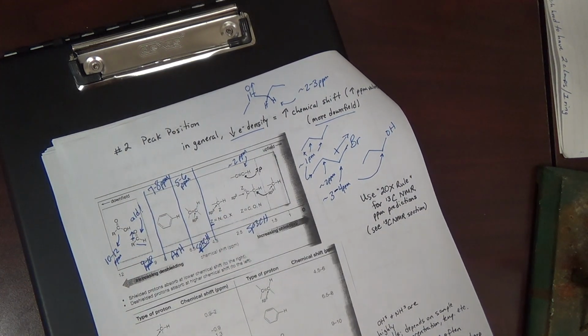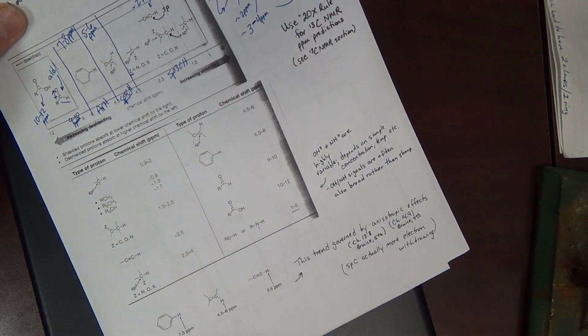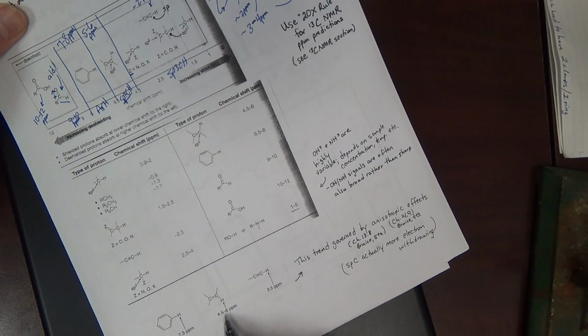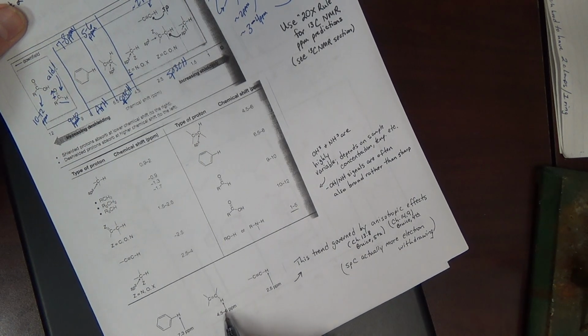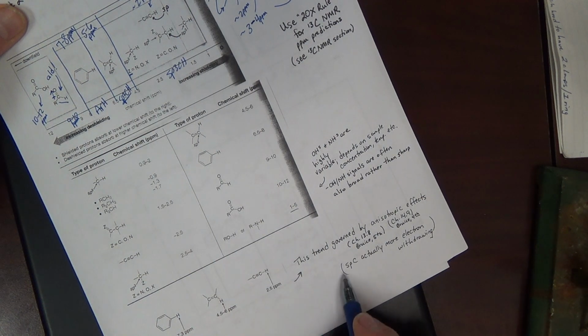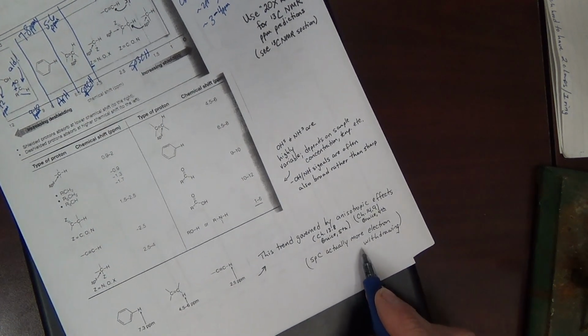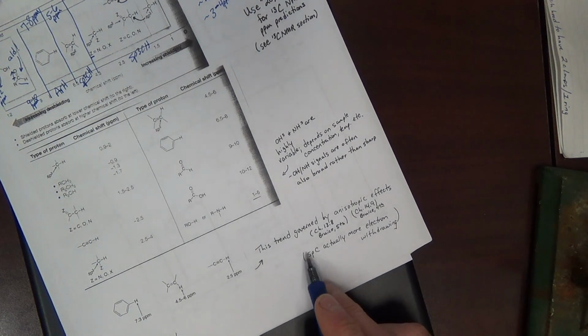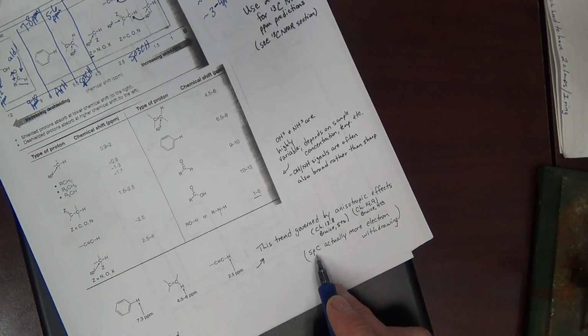It's an anisotropic effect. It's sort of shown down here. Aromatics about 7 to 8, alkenes about 5 to 6. This is sort of the other way. About 2.5 ppm. Now the sp carbon is actually more electron withdrawing because it's 50% s character.